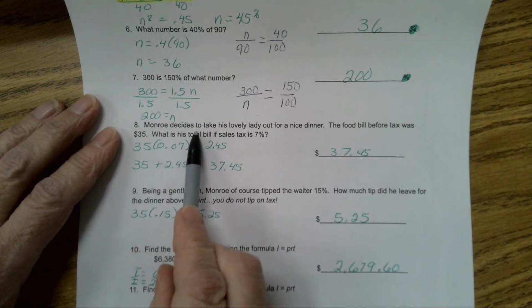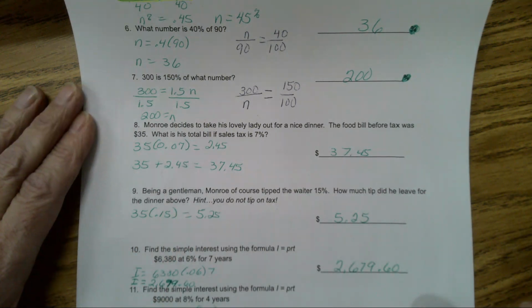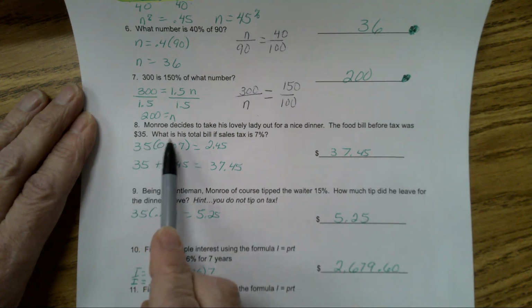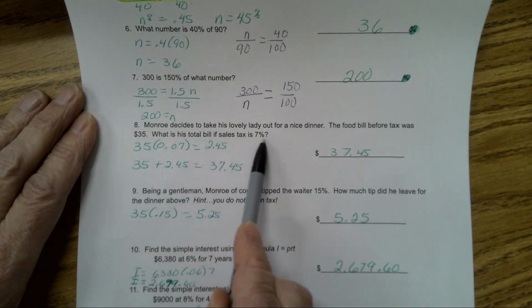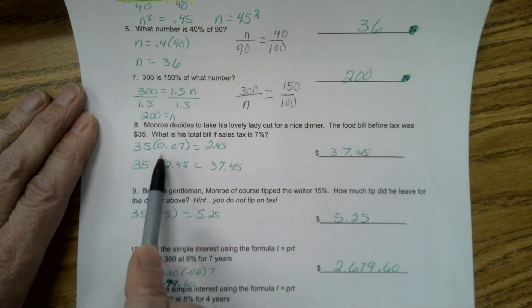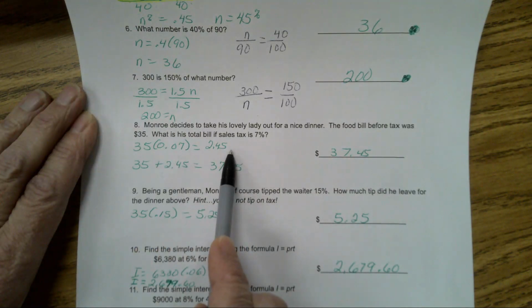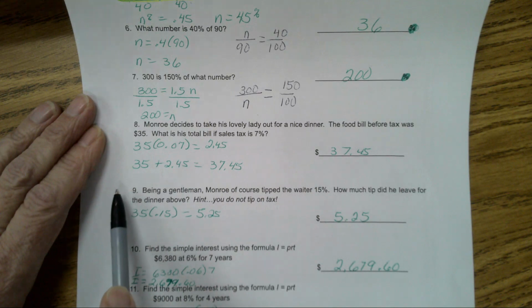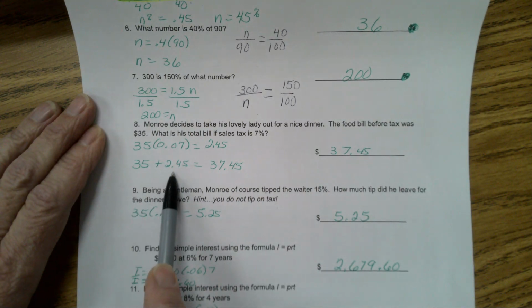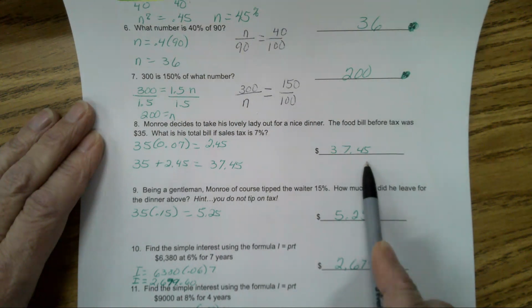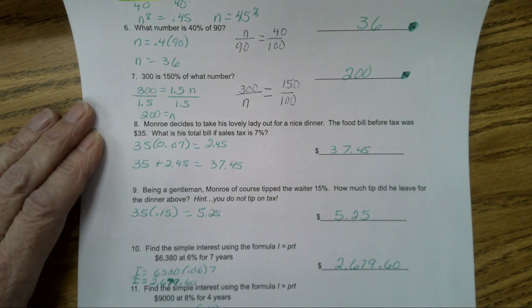Monroe decides to take his lovely lady out for a nice dinner. The food bill before tax was $35. What is his total bill if sales tax is 7%? On your paper, you need to show 35 times 0.07 equals $2.45. On your paper, you would need to show 35 plus $2.45 equals the answer, $37.45. You cannot just put down your answer. You have to show me what you are doing.